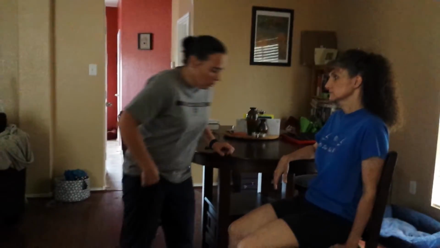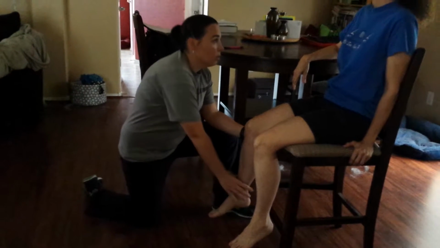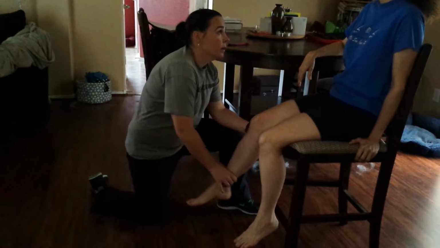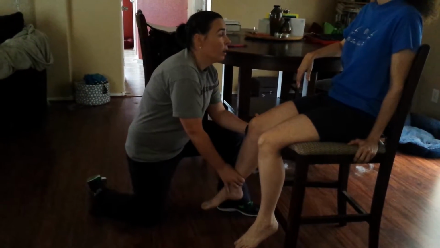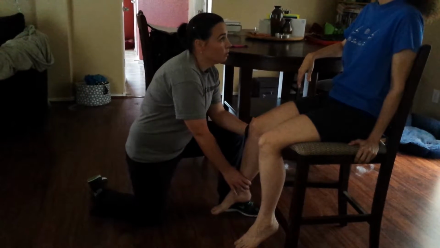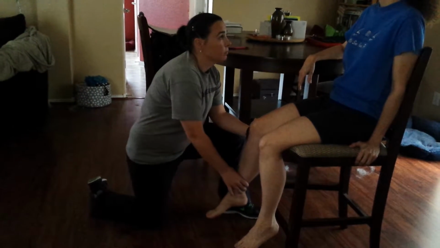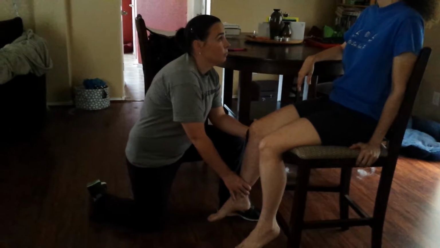Okay. The first test is called kinesthesia. This is where I will move your leg in a couple of different directions, either up, down, in, or out. I'll go joint by joint, starting from your knee down to your toe. So let's practice a couple of these. Up, down, in, out. Good.